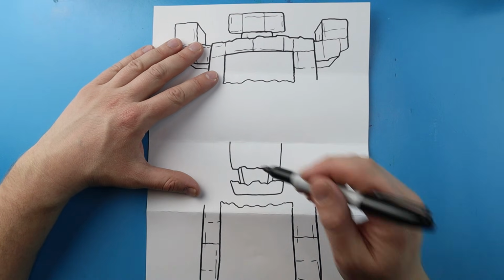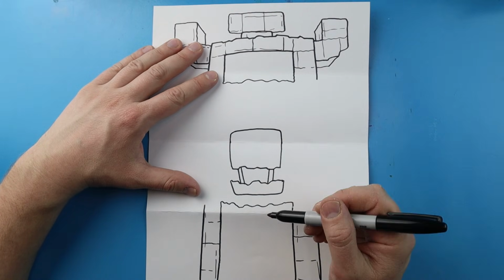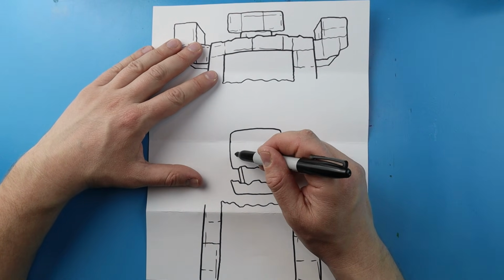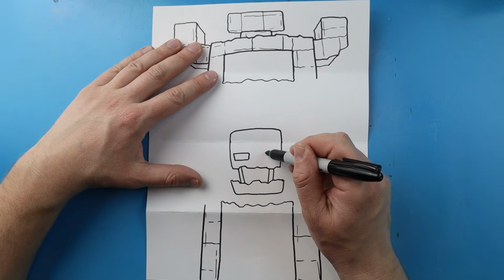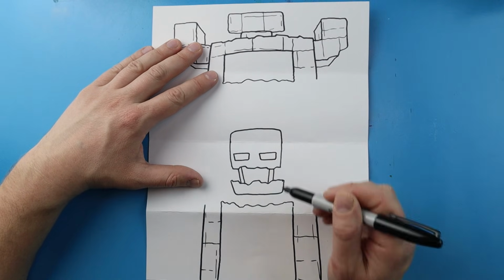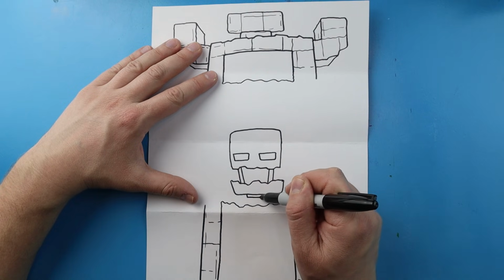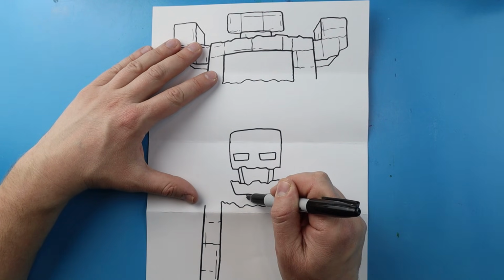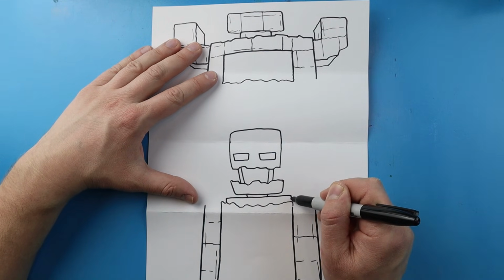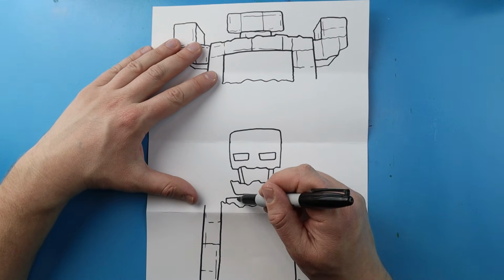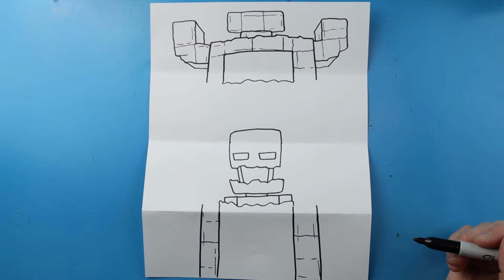Next, I'm going to bring this line across and connect it. Then we're going to make 2 rectangle shape eyes right here for our Enderman. Then we're going to go down, over, and up for the neck. And then we'll go over and down, over and down. We'll draw a line here and a line here, just to show where the body and arms are.